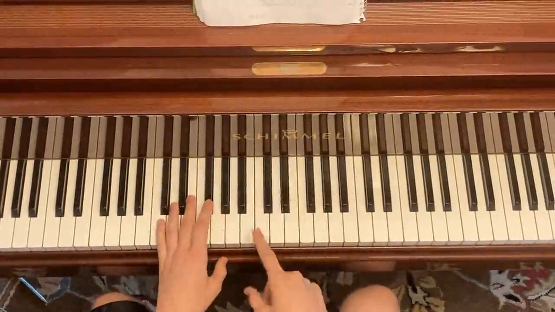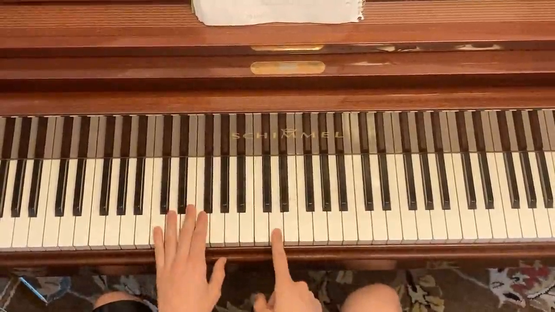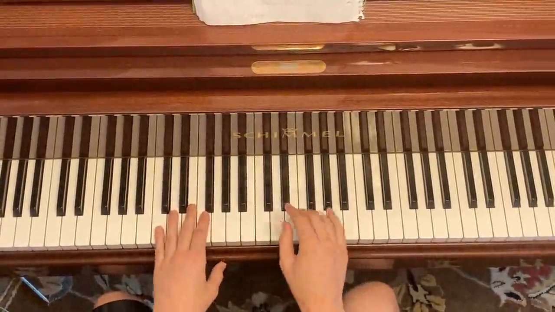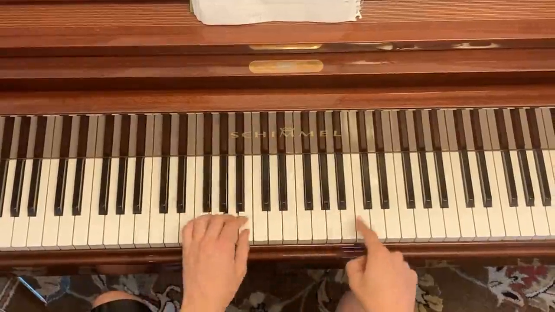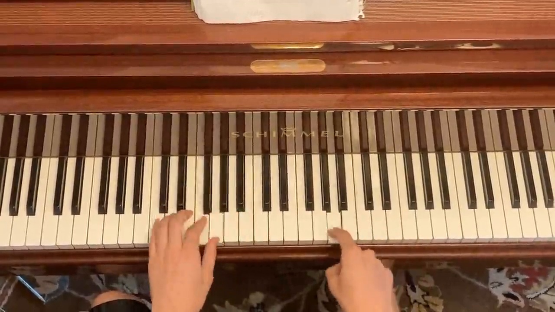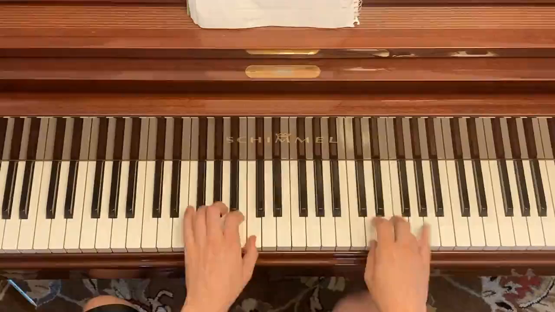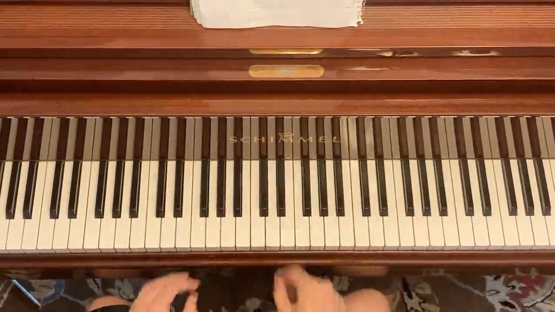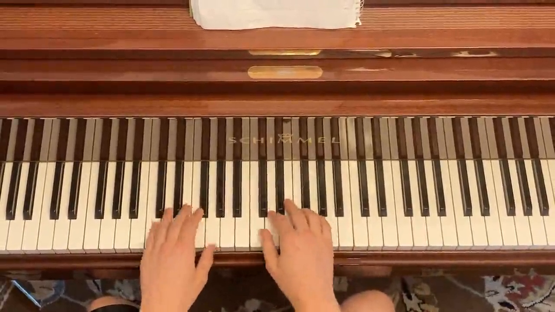Or maybe we do a regular scale in each hand, but we start on a different note of the scale. Or one hand's going in triplets, the other is in doubles.